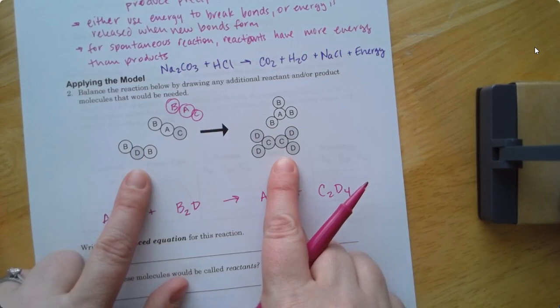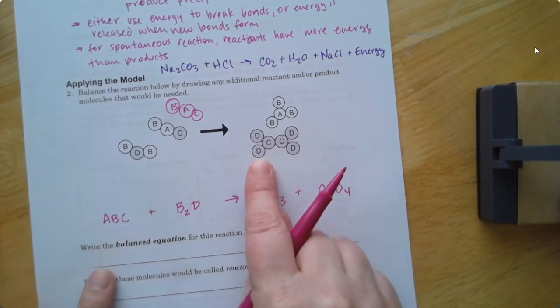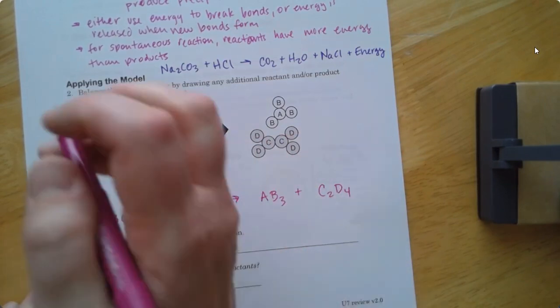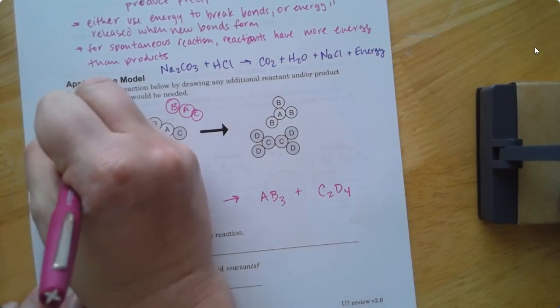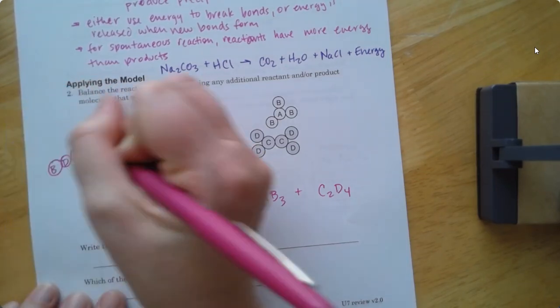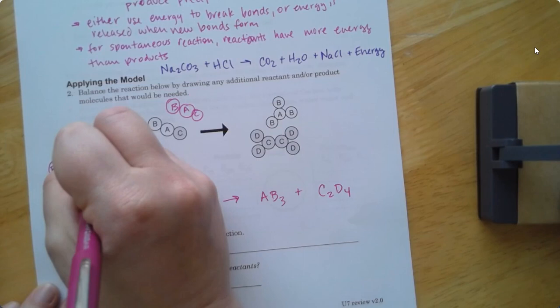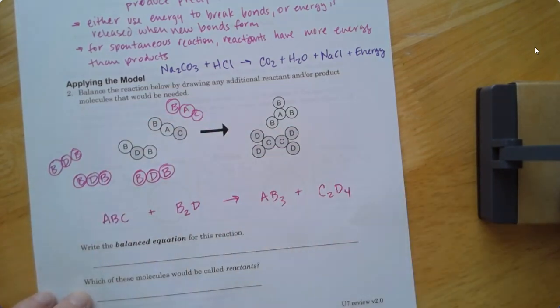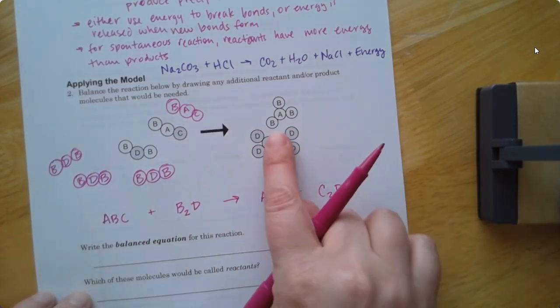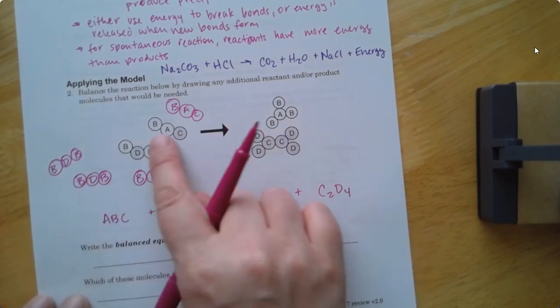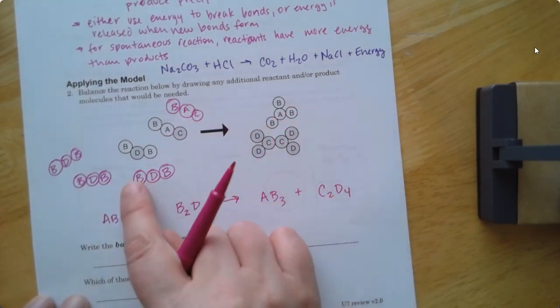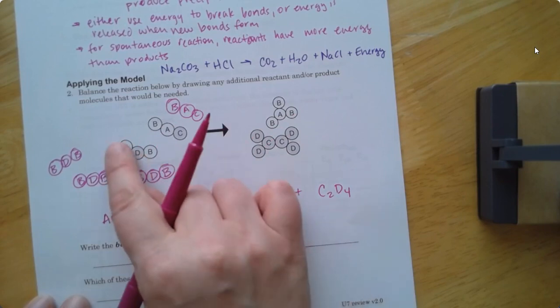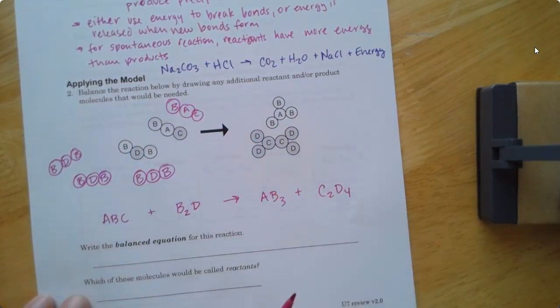In order to have enough D's on both sides, I'm going to need to add 3 more of the molecule that has D in it. So B, D, B. So there's 1, 2, 3. Okay, so now I have all this, but now I have way too many A's and B's. I've got 2 A's and 1, 2, 3, 4, 5, 6, 7, 8, 9, 10 B's.